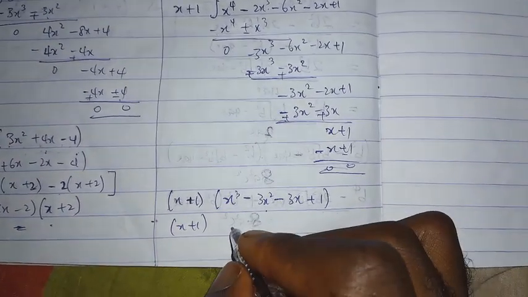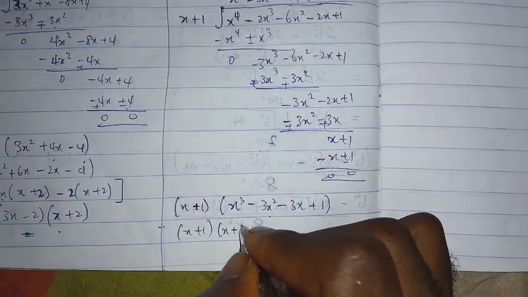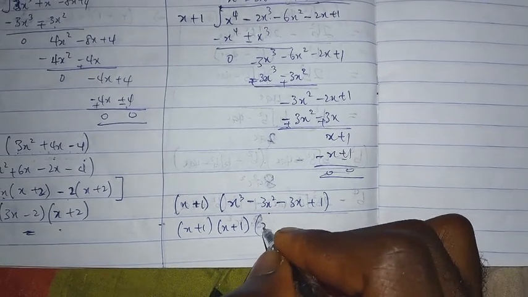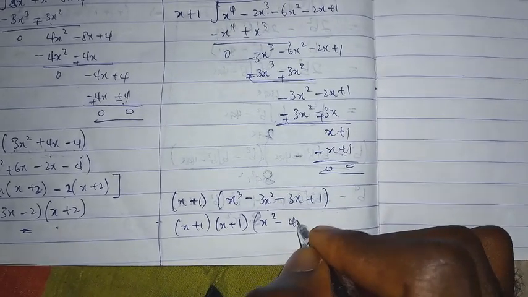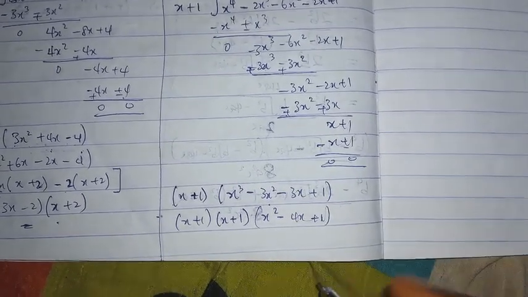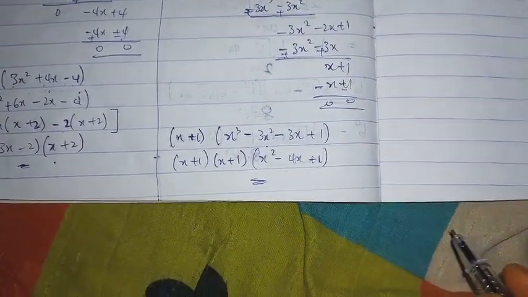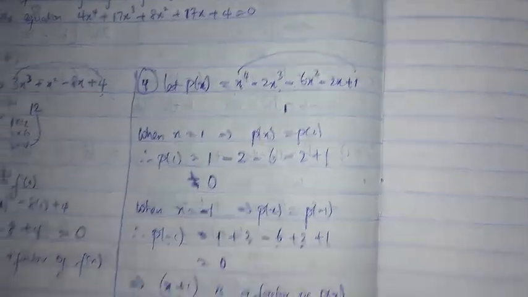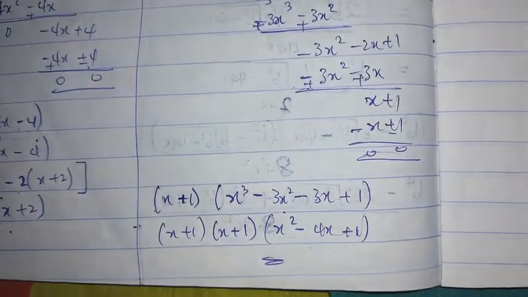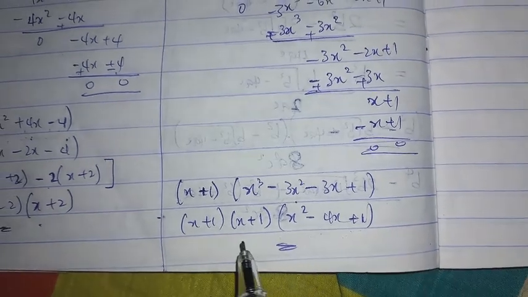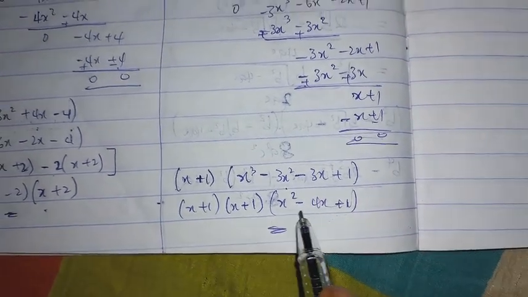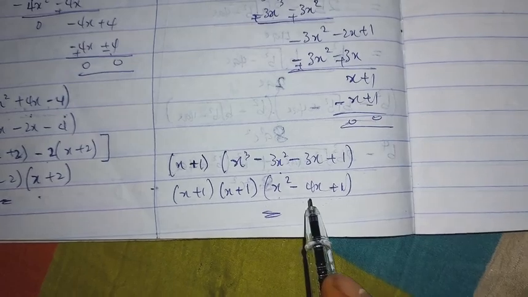I will have x plus 1 again, and then I'll have x squared minus 4x plus 1 if you factorize very well. And this, you cannot factorize again, so you just stop here. So therefore, the factors of p of x are x plus 1 in two places, or x plus 1 all squared, and x raised to power 2 minus 4x plus 1.